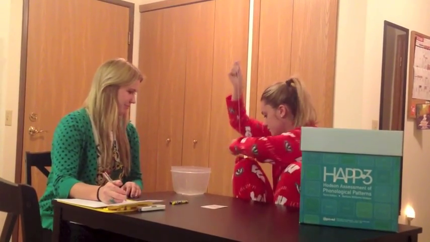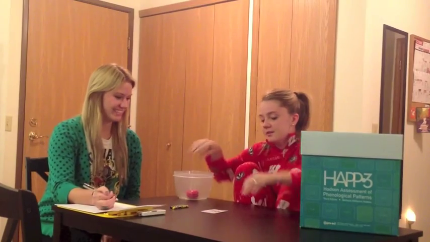My turn. Yes, it is. A yo-yo. What it is? A jacket. What is he doing with his jacket? Zip. Crayons. Yep, these are crayons. What color is this? Yellow.